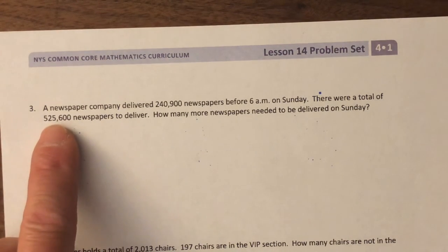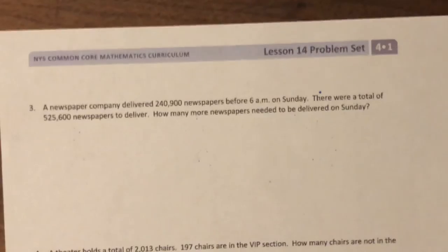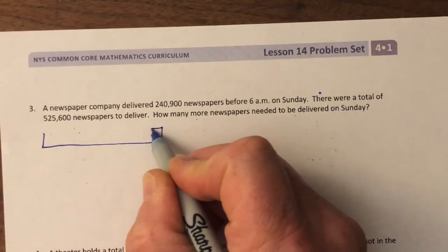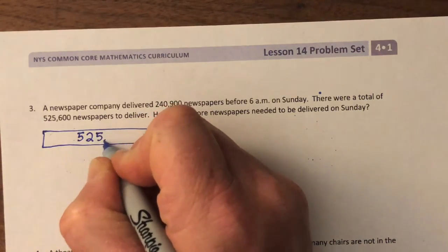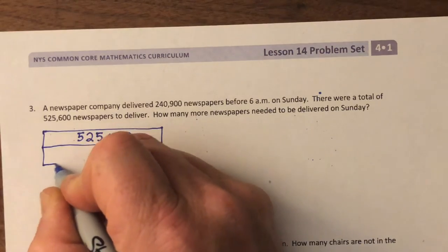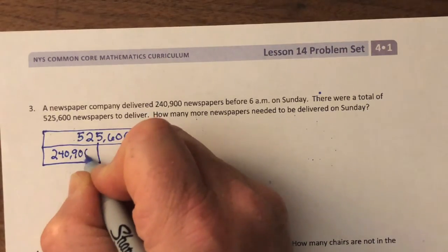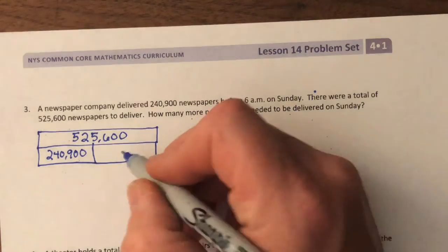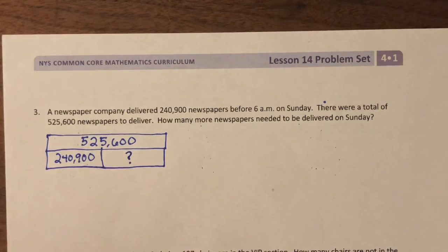Okay, so here's my whole amount. This is the entire amount that they have. This is the amount that they delivered. Now we need to find out what the difference is, how many more they need to be delivered, okay? So I'm going to draw my tape diagram first. My total amount of newspapers goes here. This amount, 240,900, is what they delivered on Sunday morning before 6 a.m. So now we got to figure out how many more they need to deliver.